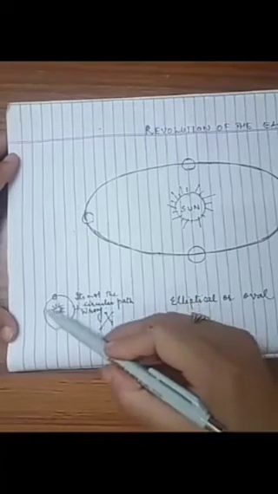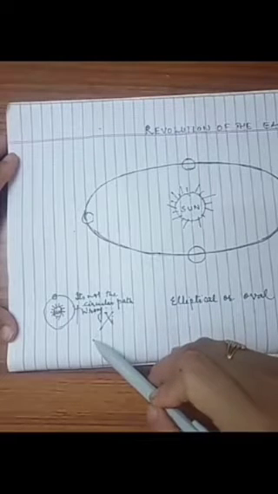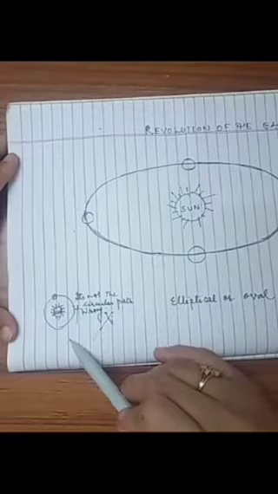It is not circular in shape like this, with the Sun and Earth moving like this. No, it's wrong. Earth is not moving in a circular way around the Sun. It is moving in an elliptical or oval path. We can say it is an oval path or elliptical path. Have you understood?